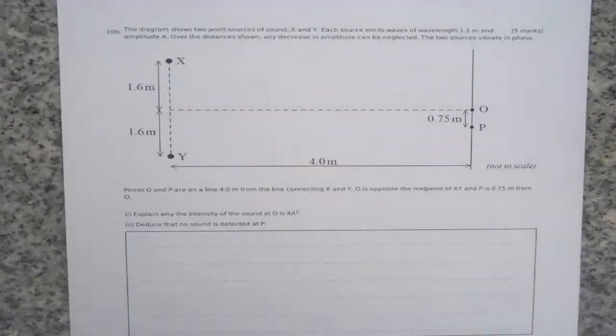Number 10 says that the diagram shows 2 point sources of sound X and Y. Each source emits waves of wavelength 1.1 meters and amplitude A. Over the distance shown, any decrease in amplitude can be neglected. The 2 sources vibrate in phase. Now points O and P are on a line 4 meters from the line connecting X and Y. O is opposite the midpoint of XY and P is 0.75 meters from O.